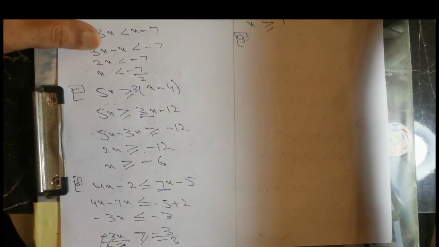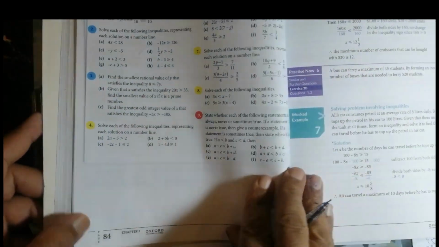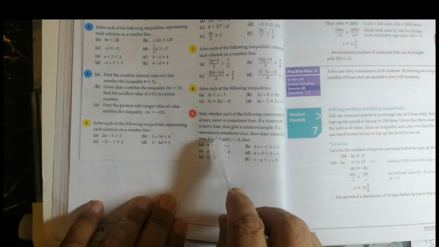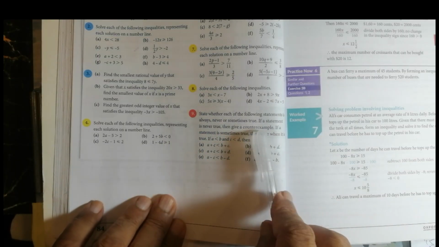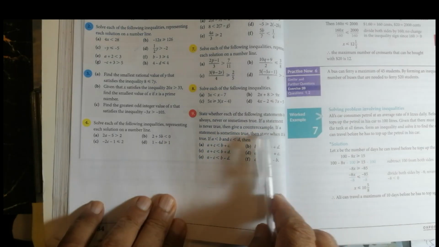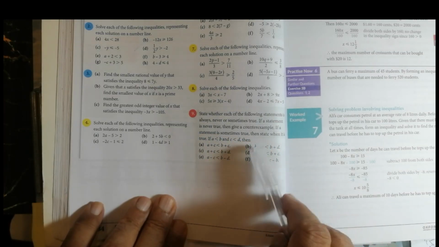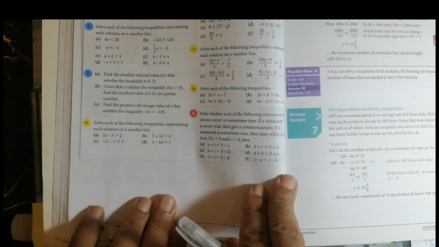Question number 9. State whether each of the following statements is always, never, or sometimes true. If a statement is never true, then give a counterexample. If a statement is sometimes true, then state when it is.